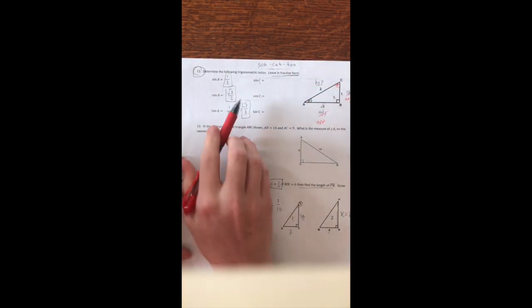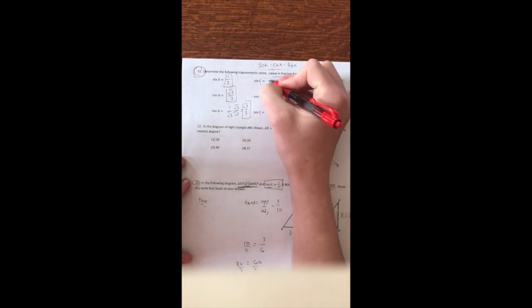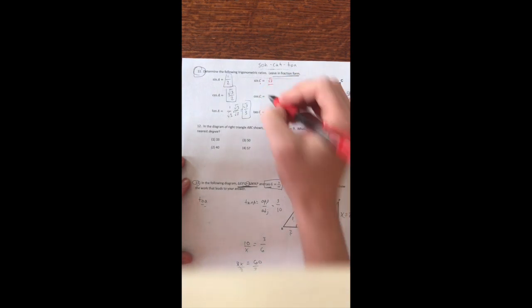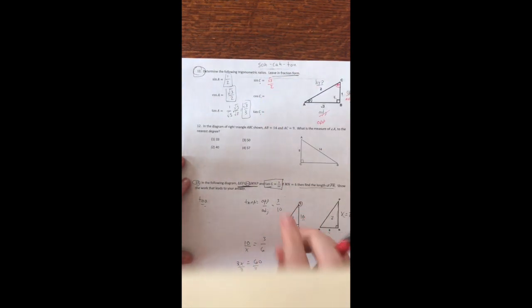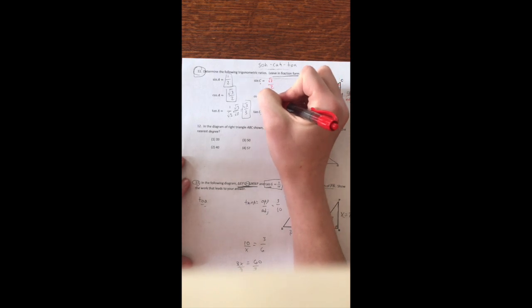So to finish this off, for sine it's opposite over hypotenuse, so let's look at our changed opposite, adjacent, and hypotenuse sides. So opposite is now root 3. Hypotenuse is still 2. If we look at cosine, cosine is adjacent over hypotenuse. So we have adjacent as 1.